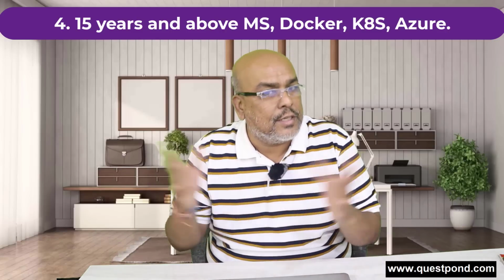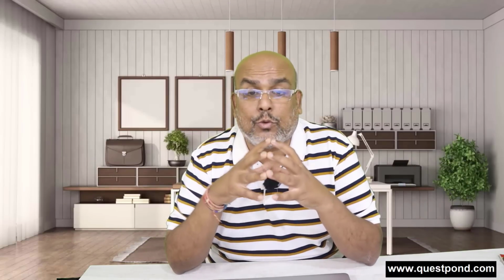When we raise the bar higher, at 15 years and above, this is where the problem starts. Remember, when you become old, the problem starts. This is where the expectations have become huge. You should know the fundamentals, you should know Azure, you should also know others, meaning Docker, microservices, Kubernetes, DevOps, and all that. So I think, seniors, what you need to do is prepare well. At the end of the day, who will know so many technologies?